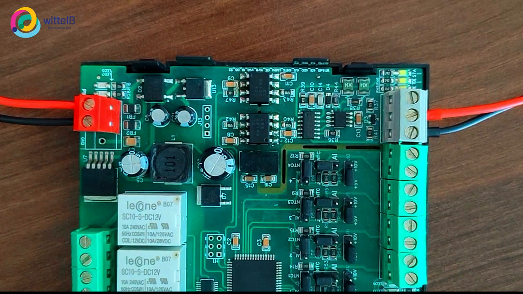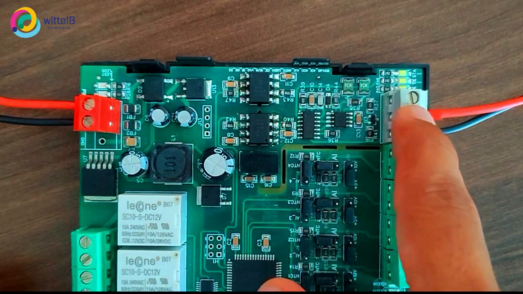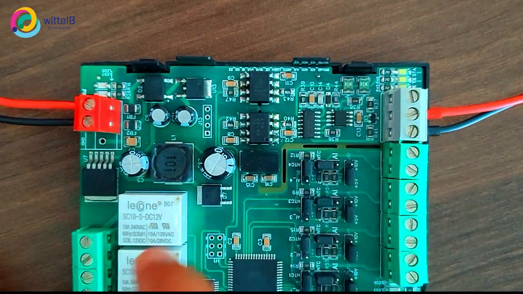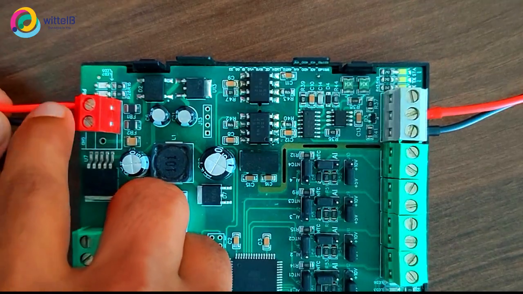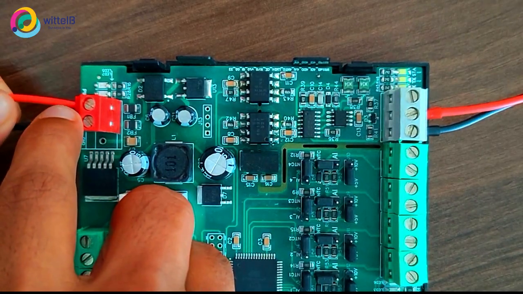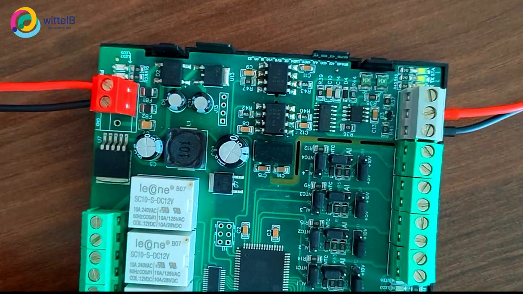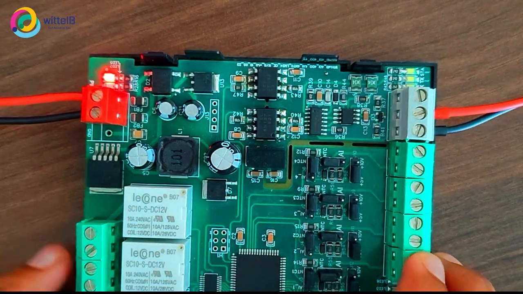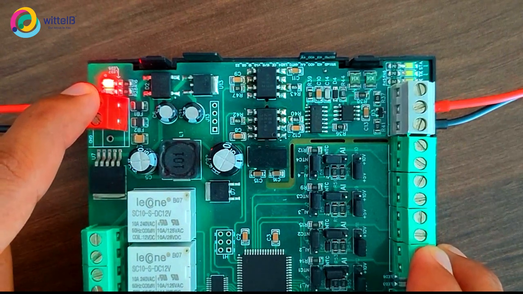In this video we will only learn how to connect the power supply and how to connect the RS485 with the Modbus cable. Okay, here we have the power supply part. It is marked on the board as positive and negative. Connect the power supply with the positive and the negative and provide the power. See here the LED turns on, that means the power supply has been provided properly.